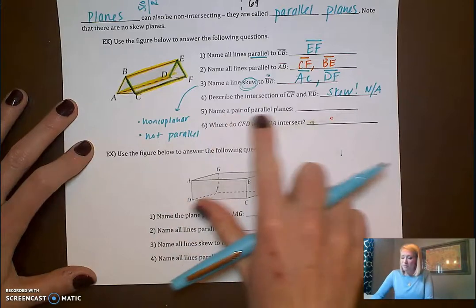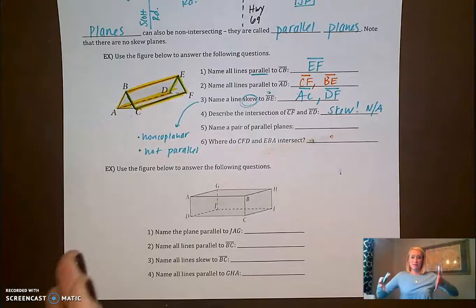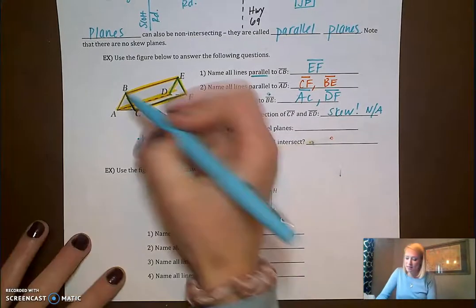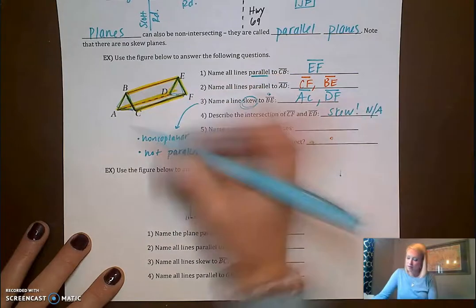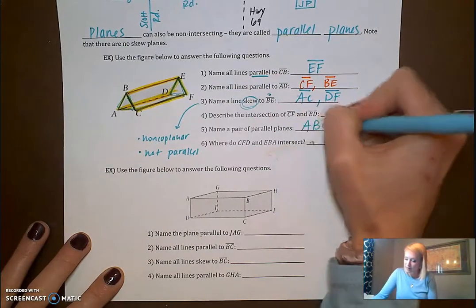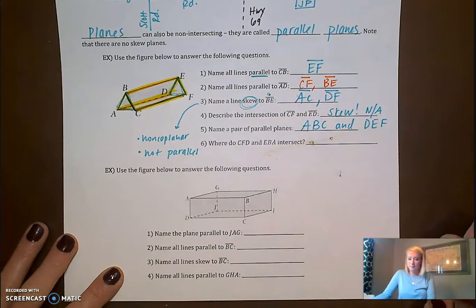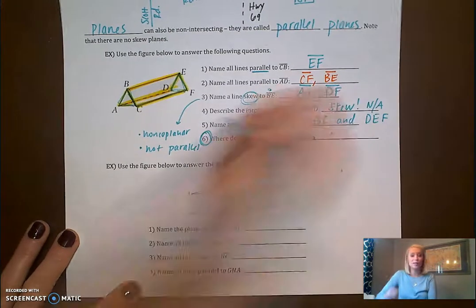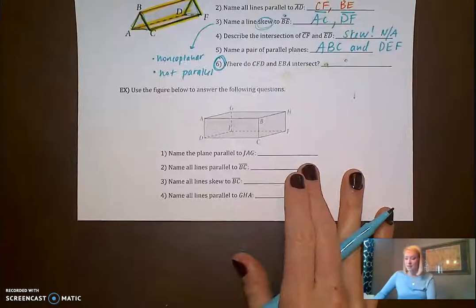Number 5, name a pair of parallel planes. So it's just planes that if you extended them, they would never touch. And the only option is like little triangles here. Those two guys are never going to cross each other. So I would just say like ABC and DEF. Okay, number 6, I'm going to ask you off to the side. And then let's jump down to look at the last example here.